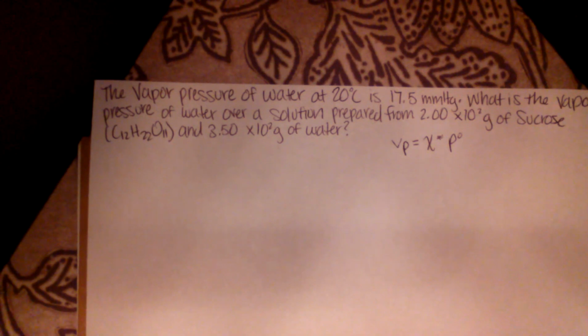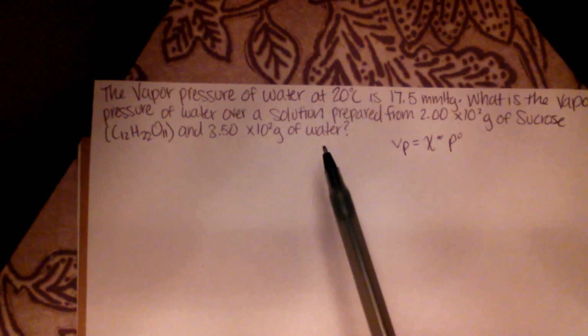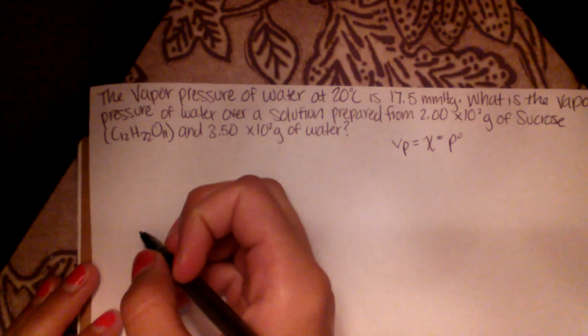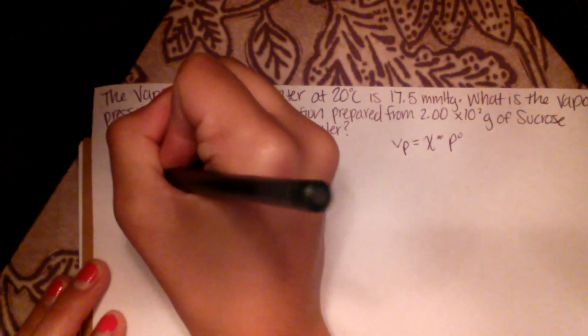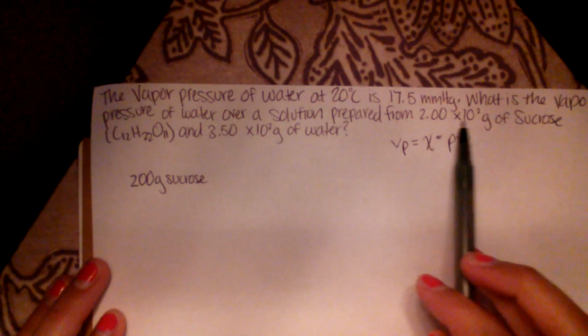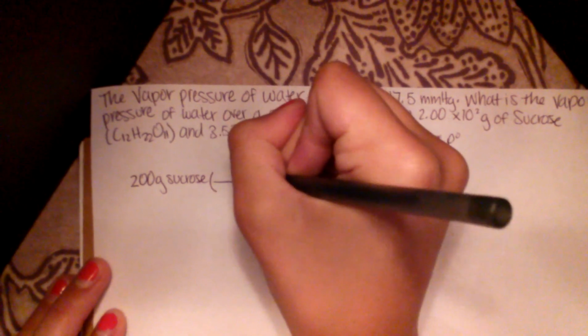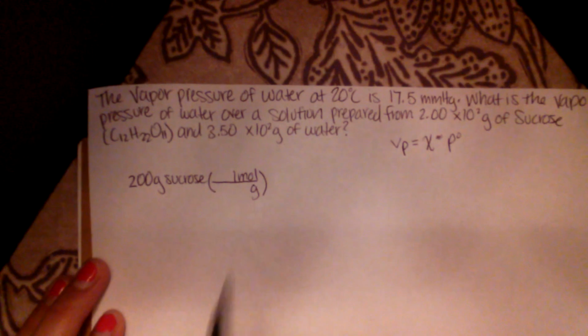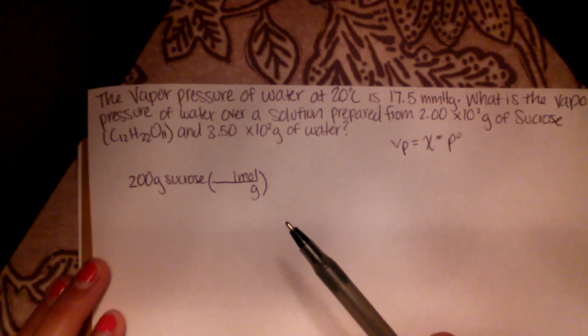So first we need to figure out the moles of both of our components in this solution. So what are the moles of sucrose and what are the moles of water? So let's first take our first value. 200 grams of sucrose, which is the exact same thing as 2.00 times 10 to the second. So 200 grams of sucrose, and then you're going to multiply that by its molar mass to get your mole value. So the molar mass of sucrose is 342.3 grams.